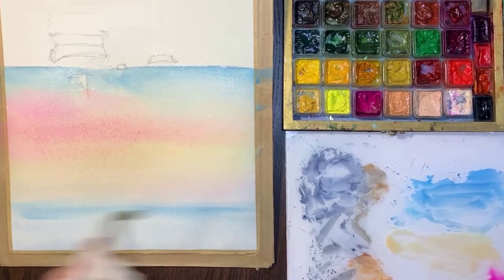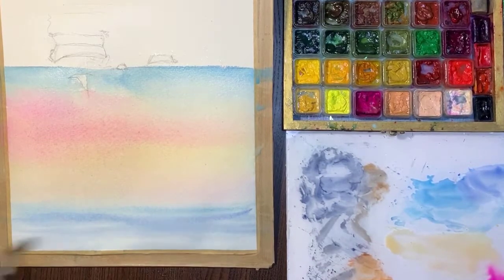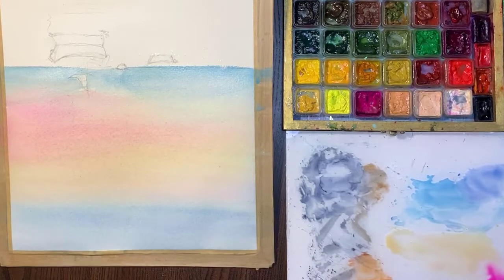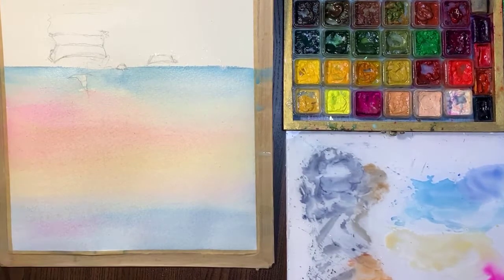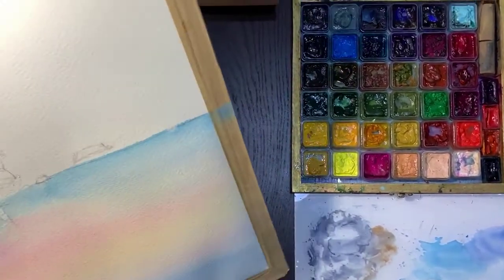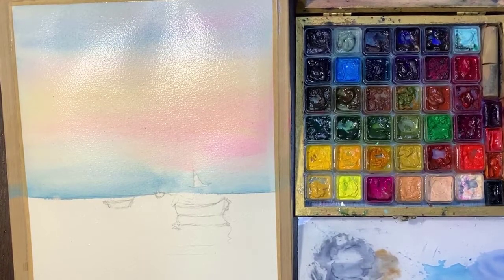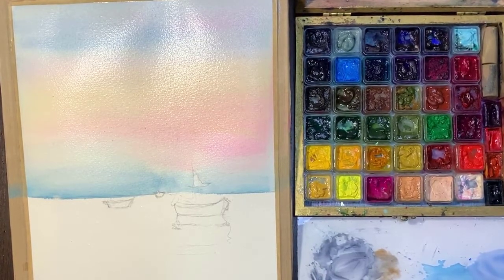So I try to mix these three colors to each other, but I'm not covering whole sky with same values. I try to have a variety on it. So it's time to have the clouds.